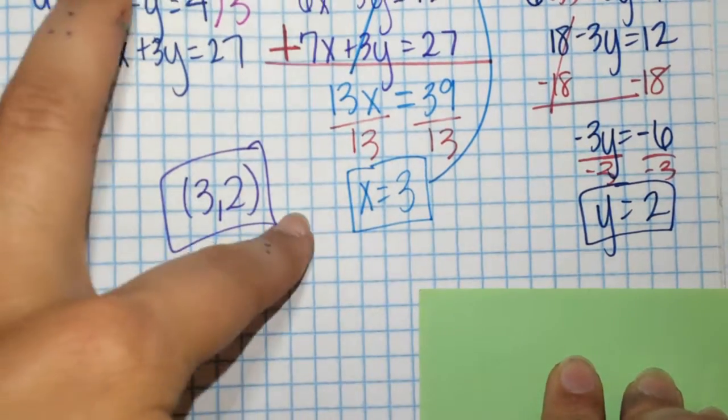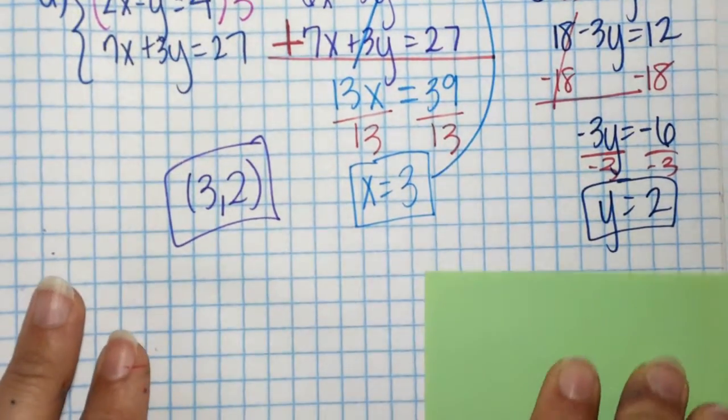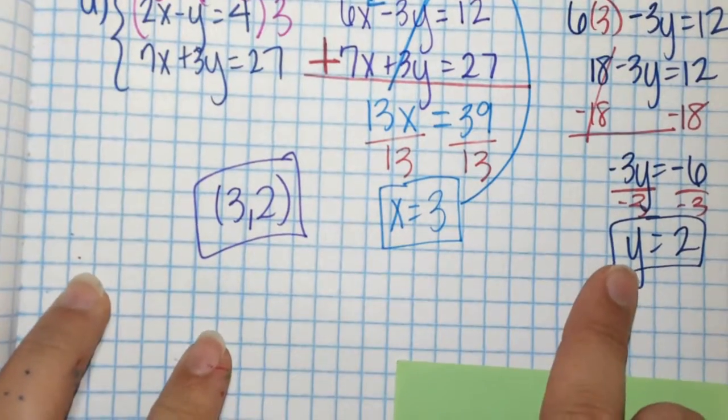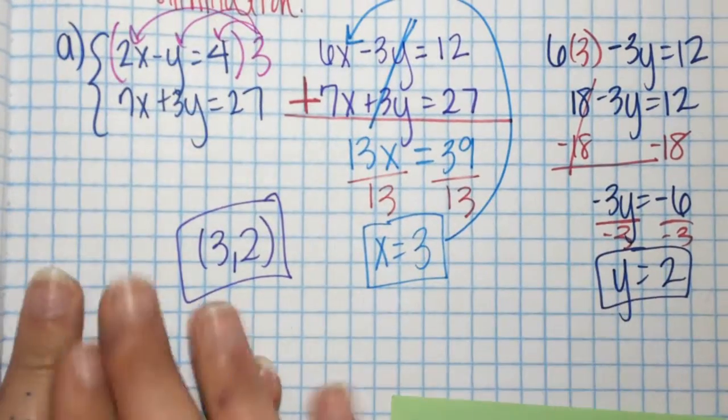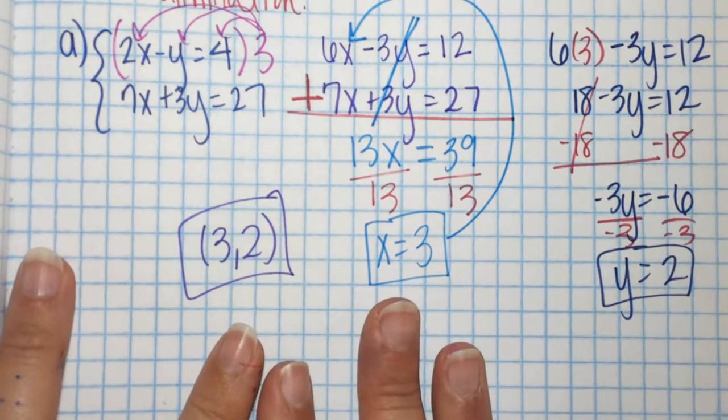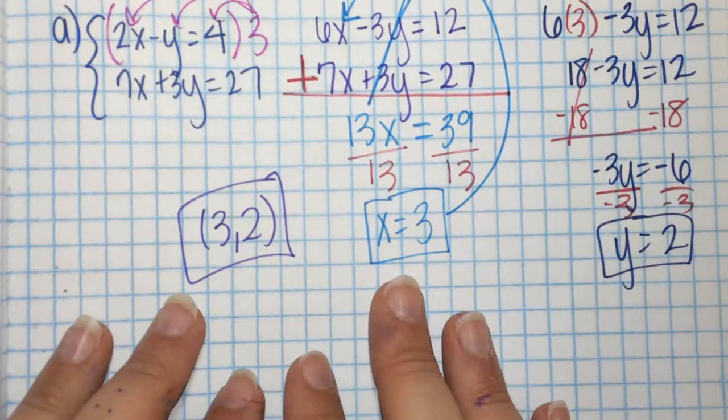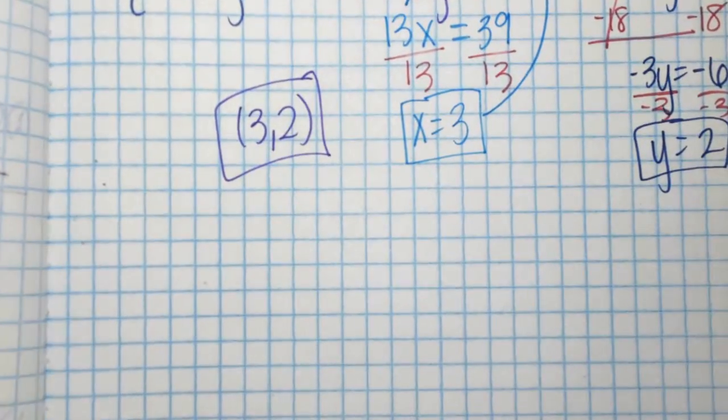And then we wrote it as 3, 2, because as Natalie said, we have to write it in alphabetical order. X comes before Y. Does that help y'all that we walk through it again? Yes. All right, let's move on to B.